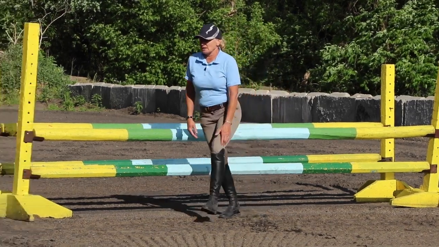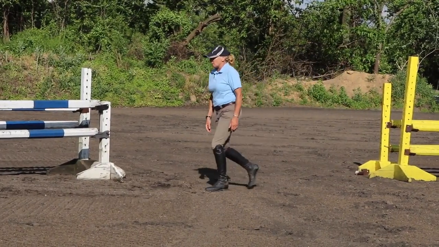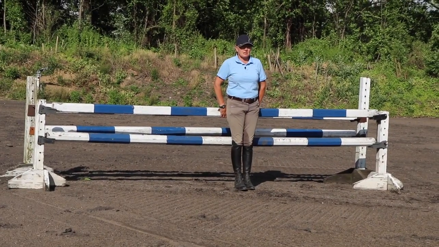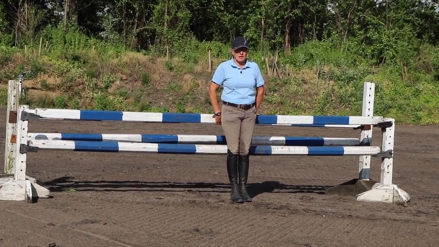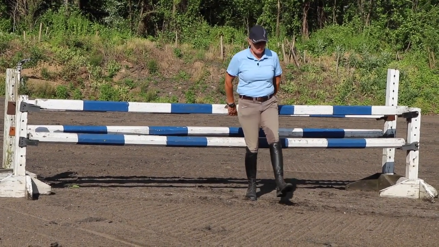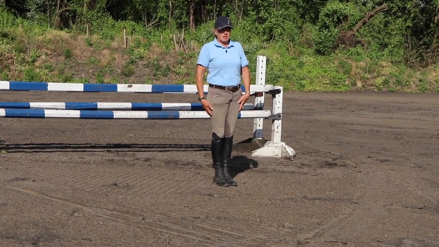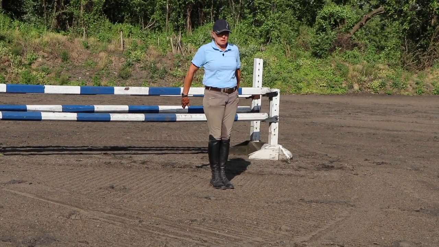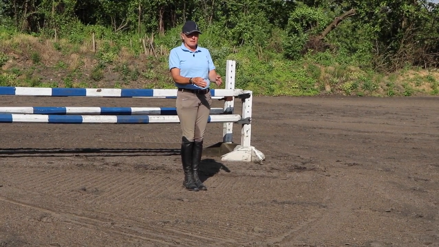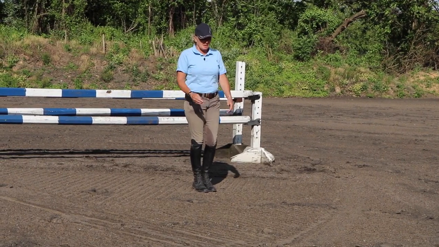If I want to do a related distance on a bending line, we'll come over to this blue oxer. And this has been set up to be a 5 stride on a bending line. And I'll walk the same 1, 2, the horse will land here. And I'm trying to walk perpendicular away from the first fence until I find the line that is coming at me perpendicular away from the second fence.